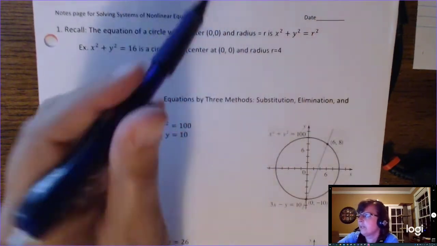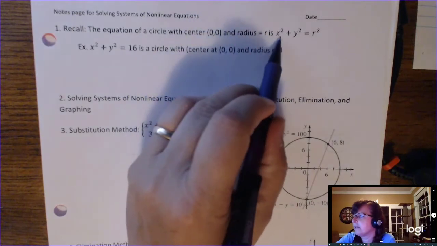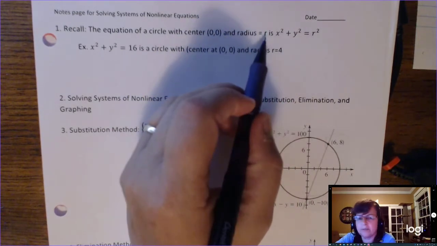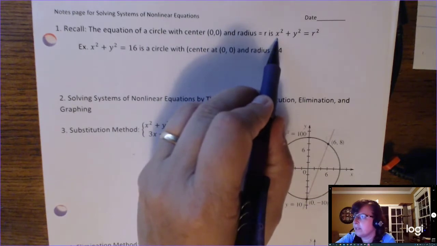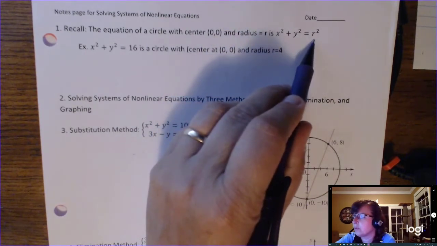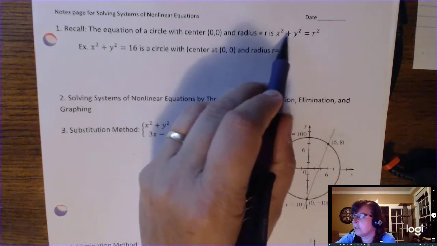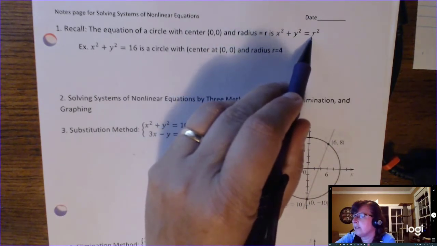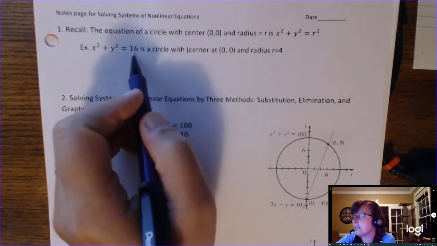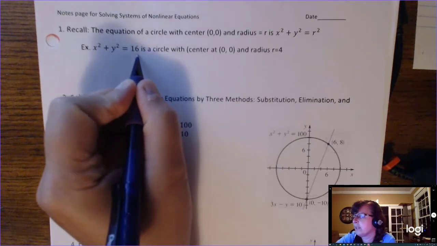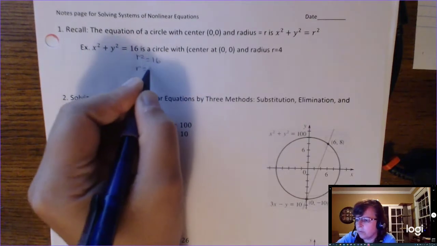So before we get going, I just want to remind you that you have different types of equations. They're nonlinear systems. So one that you might see is x squared plus y squared equals r squared. When you have an x squared and y squared, that's the equation of a circle. For example, x squared plus y squared equals 16. This 16 is r squared, so the radius of this circle would be 4.